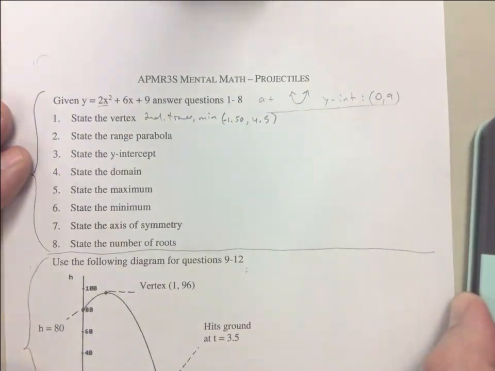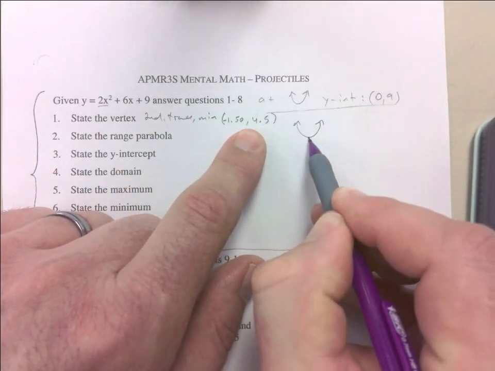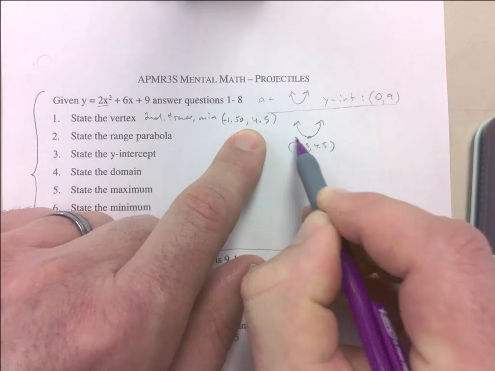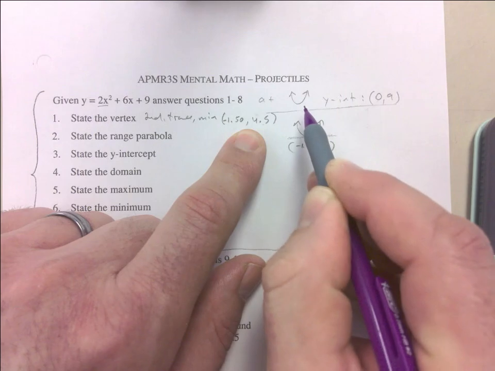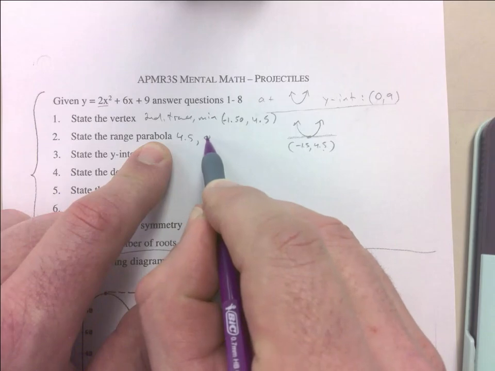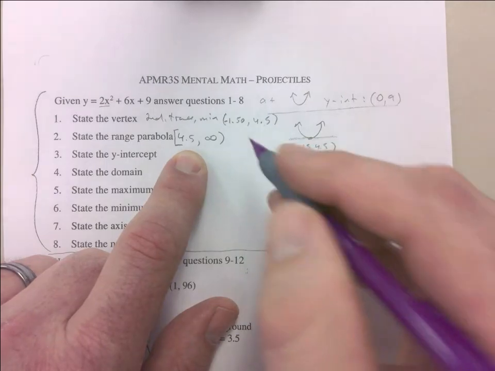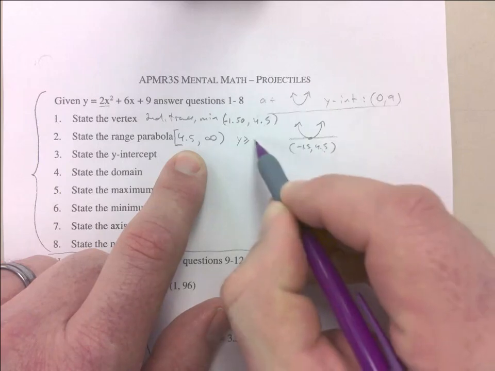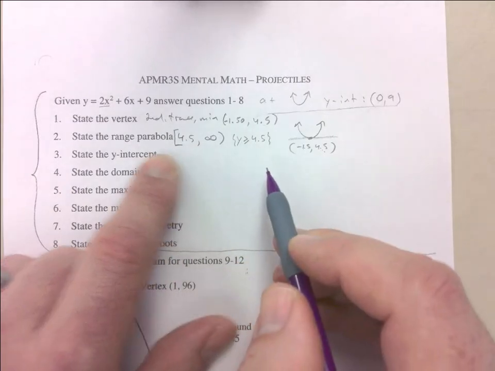What's the range of the parabola? Some students find it beneficial to actually make a little sketch and to know that the lowest y value is 4.5 and then it goes up from there. If you want to use interval notation, then this is how it should be. You get 1 mark for that. Or y is greater than or equal to 4.5. Either one of those will do the trick for you.